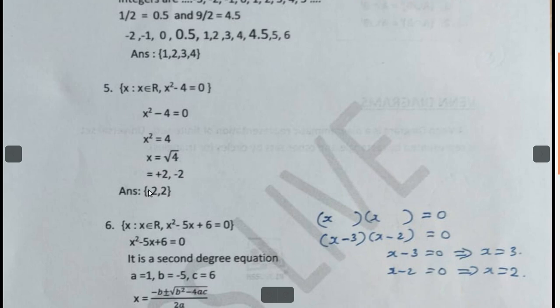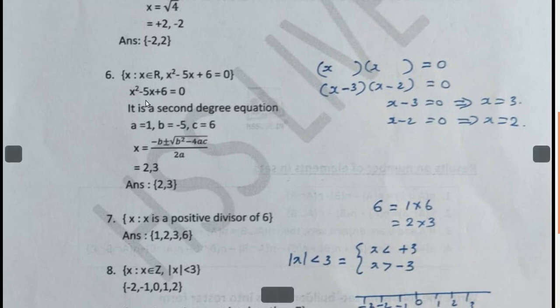So these are the values for x, and these values are categorized as a set. Therefore set x such that x belongs to R, x square minus 4 equal to 0 is expressed in the roster form as minus 2 comma 2. Right. Then what about this question?